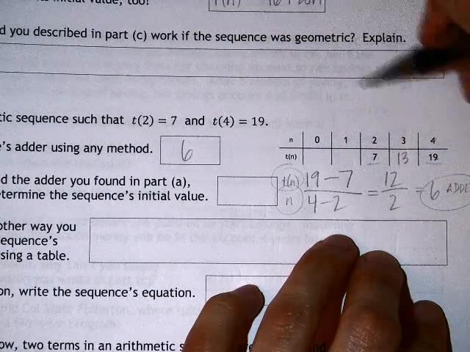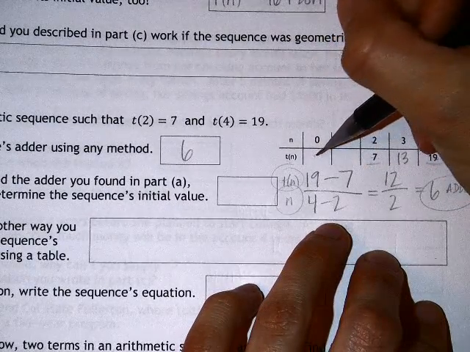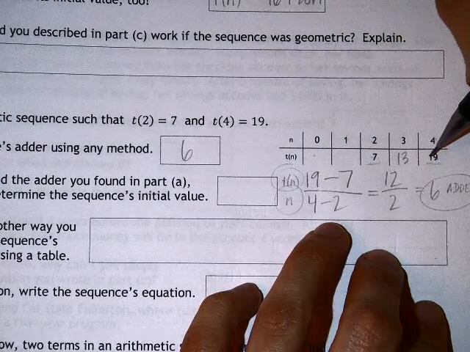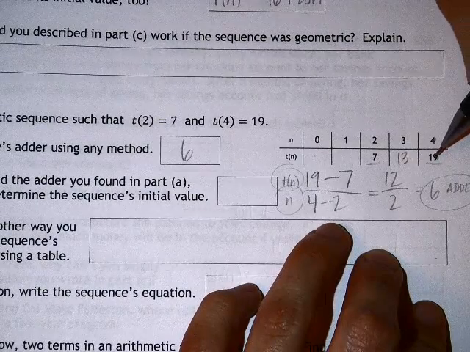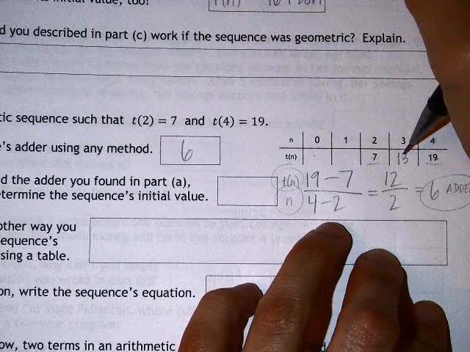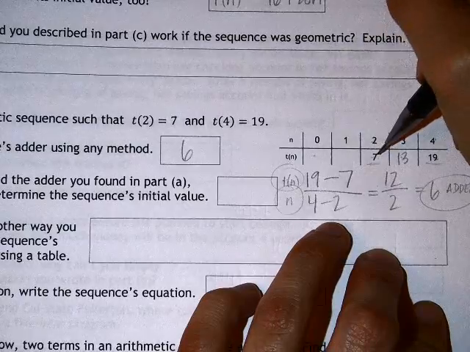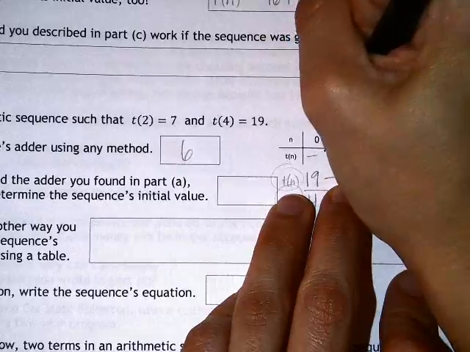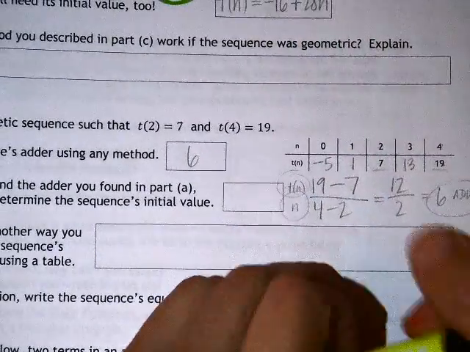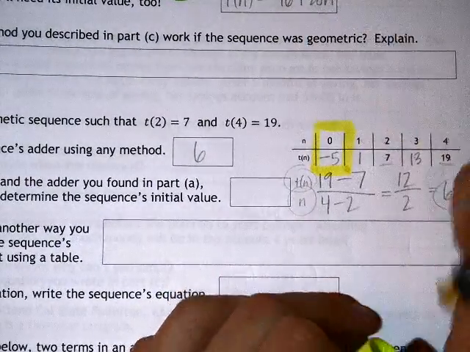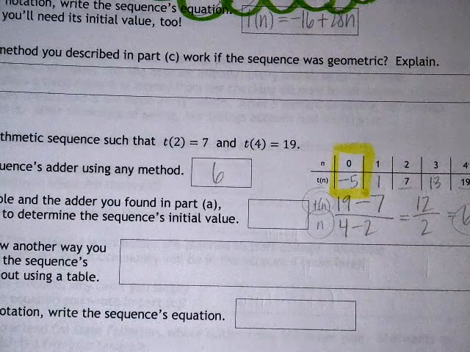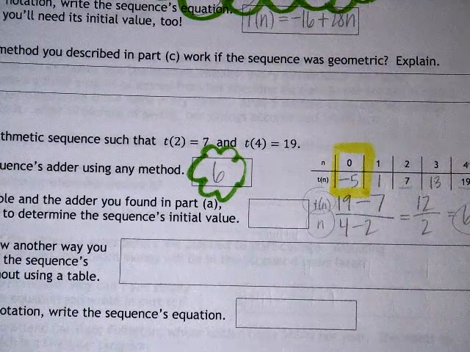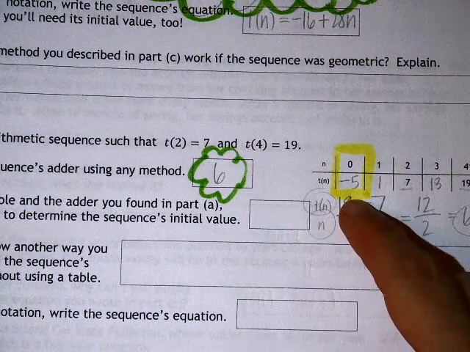Now I can go backwards and I can figure out what was missing for my initial value. So if plus 6 and plus 6 takes me forwards through the table, then 19 minus 6 is 13. 13 minus 6 is 7. 7 minus 6 is 1. And 1 minus 6 is negative 5. That tells me that my initial value must have been negative 5. So now I have the information that I need. I know that the adder is 6, and I know that the initial value is negative 5.